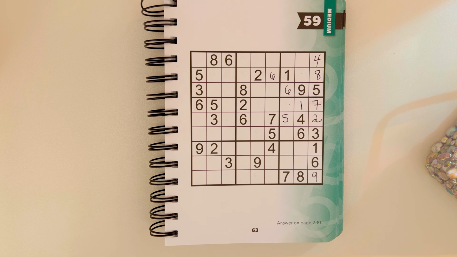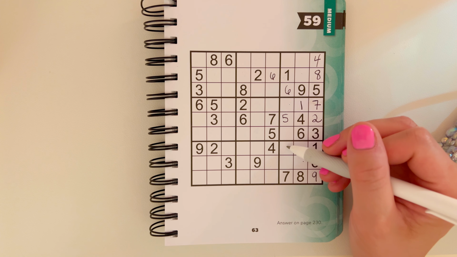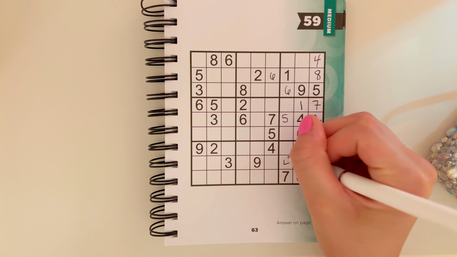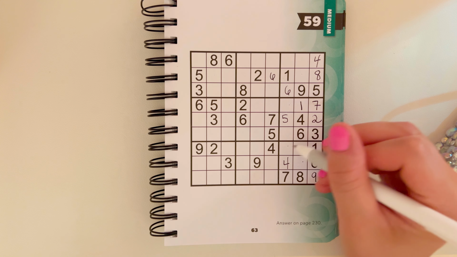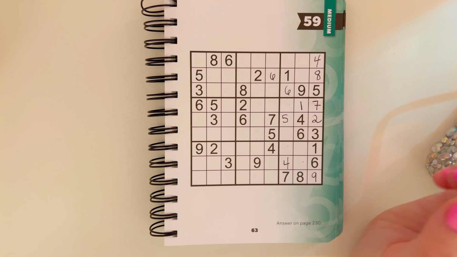Let's see. 5. 1, 2, 4. Okay. This box right here can't have a 4 here or here because we have one there. Can't have a 4 here because it's there. And this box doesn't have a 4 anywhere, so it has to be there. Great.